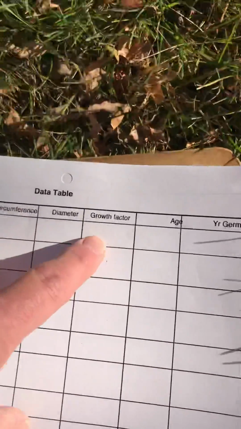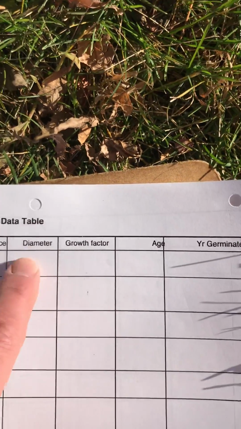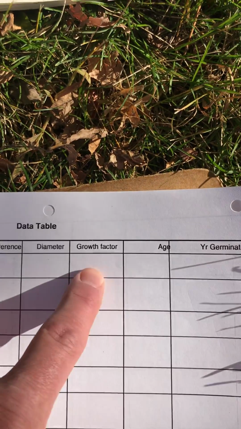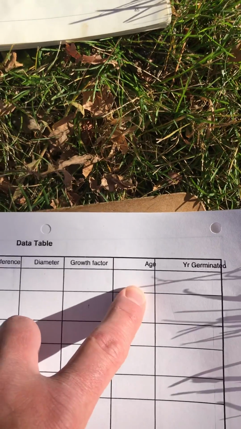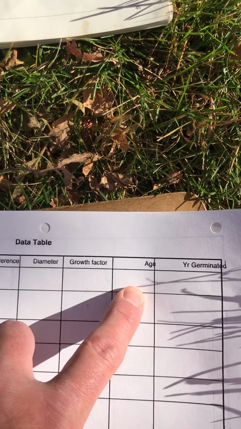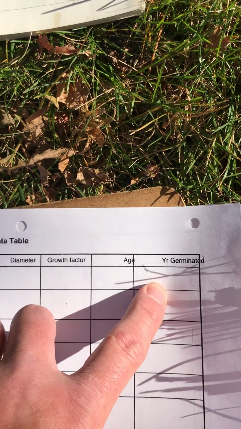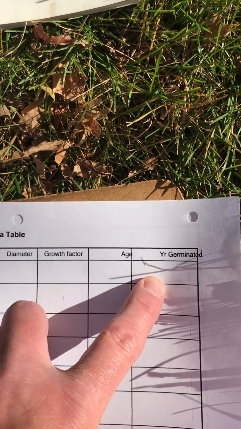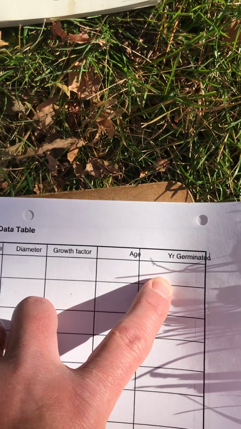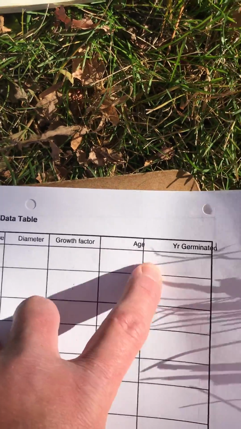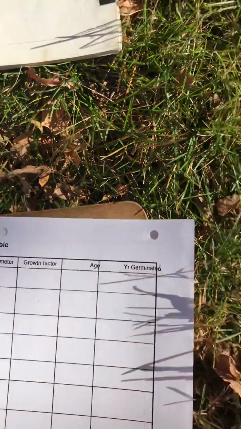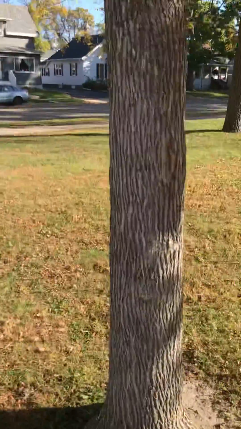So you'd write your 4.5 growth factor, multiply the diameter times the growth factor, and that gives you the age of the tree. How old is this tree? Then to figure out year germinated, well, we live in the year right now, 2020. So take 2020 minus the age that you calculated, and that will give you your year germinated. Germinated means the year that it started growing.